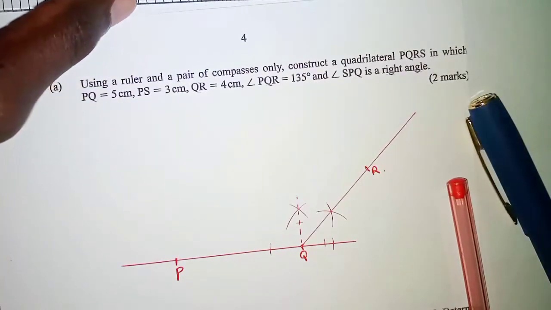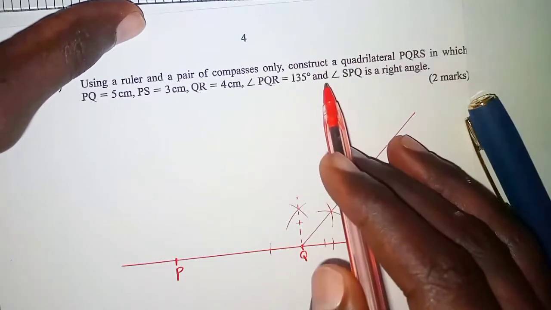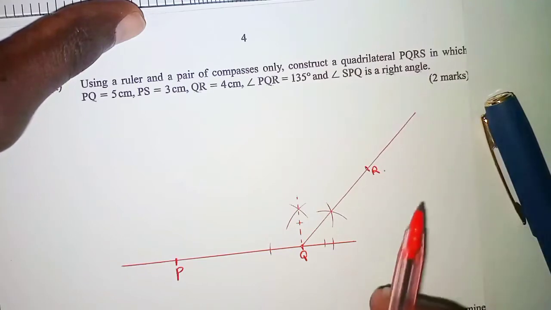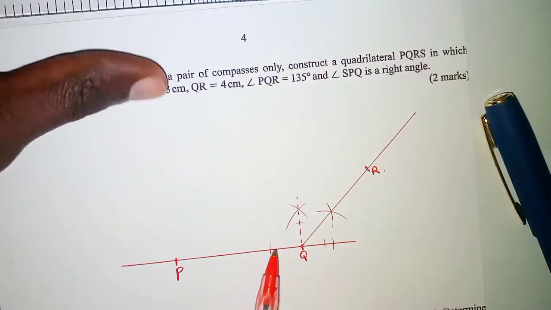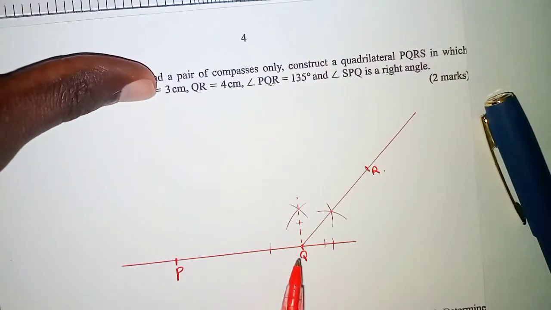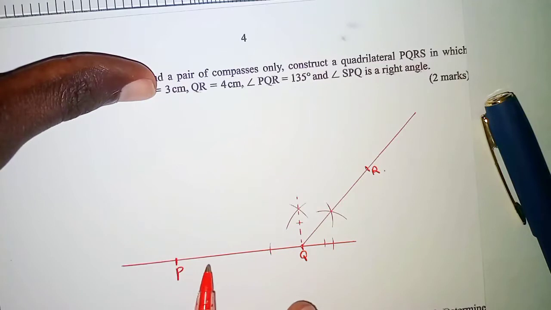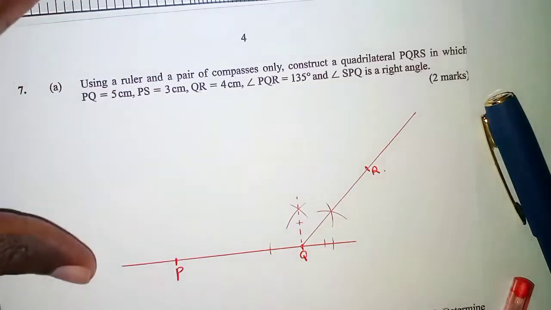Then we are told that angle SPQ is a right angle. So from SPQ, we expect angle 90 at this particular point. So at P we are going to construct 90.